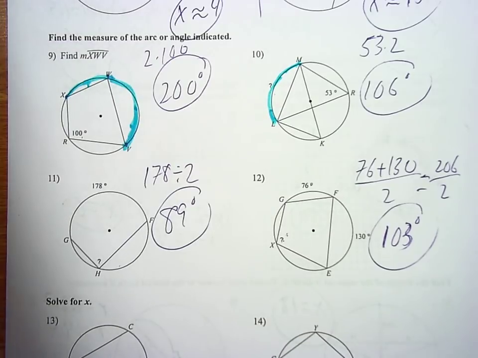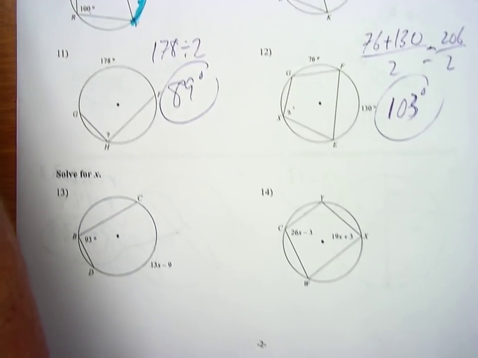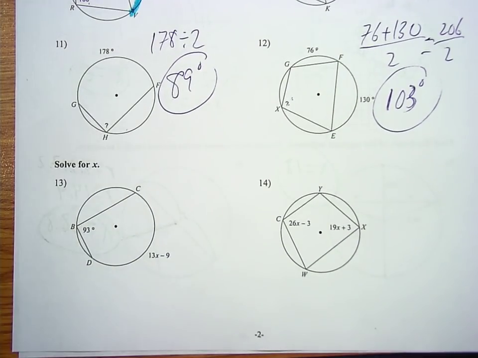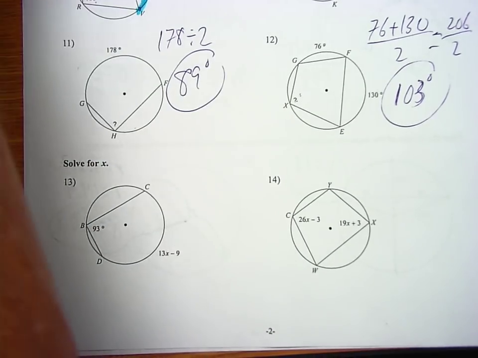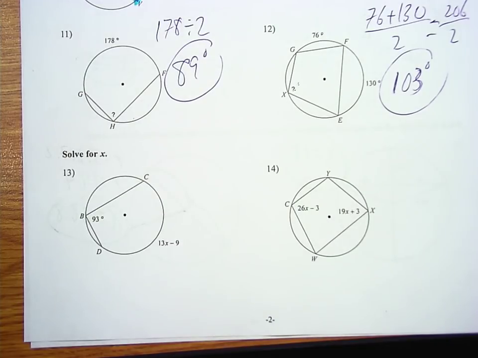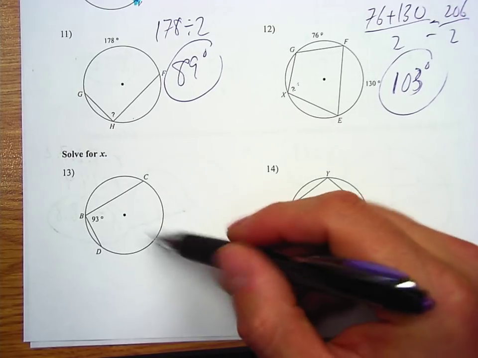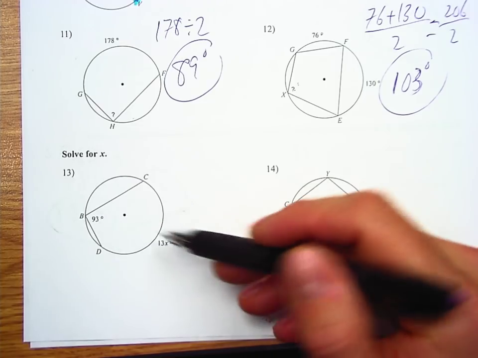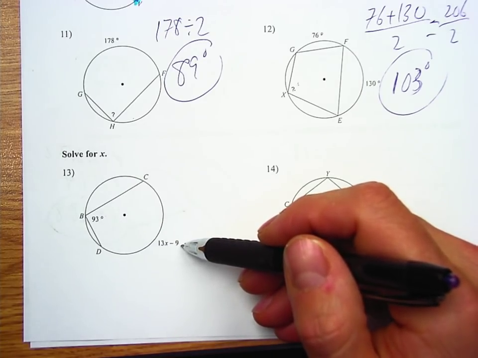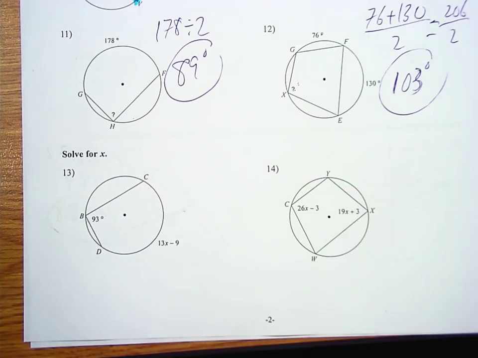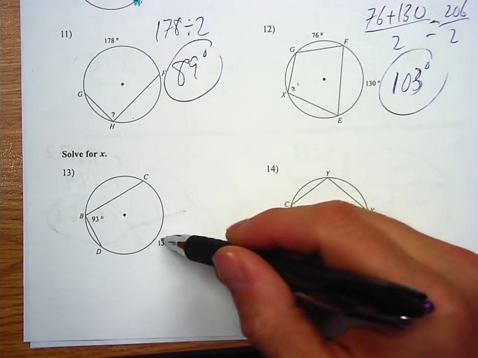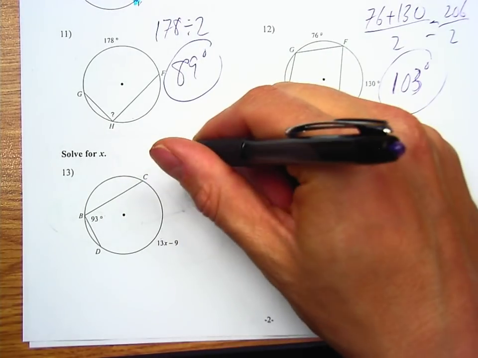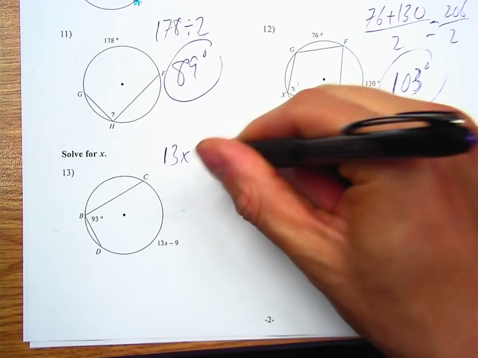All right, question 13 and 14. These are still inscribed angles, so I'm still going to do the same type of concept here. The inscribed angle is half of the corresponding arc, where the arc is twice the corresponding inscribed angle. So I've got two options with this setup on question 13. I can either double the 93, because then if I double the 93, it's equal to the 13x minus 9, or I can take the 13x minus 9 divided by 2. Because 13 and 9 don't divide evenly by 2, it's preferable here to double the 93.